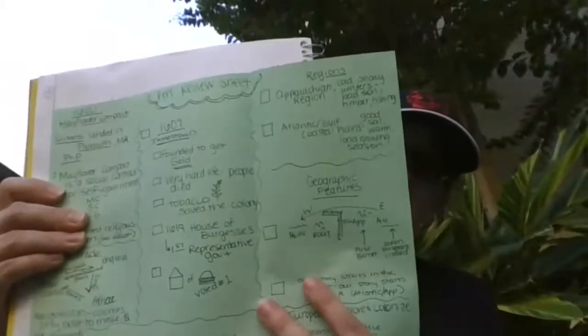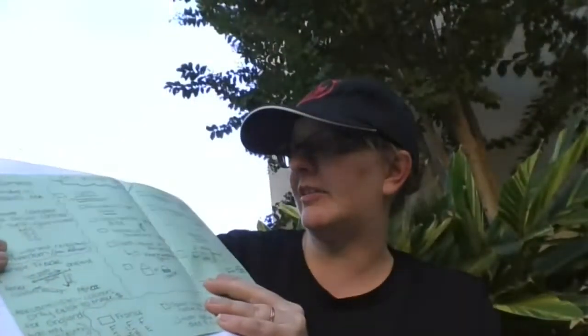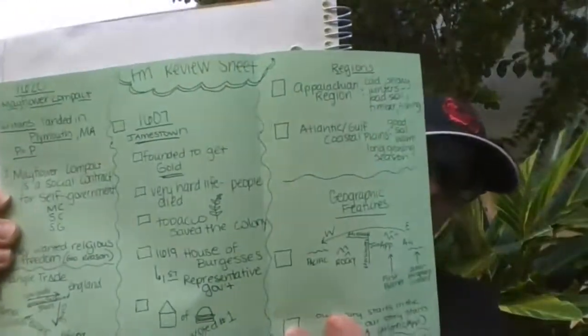We got 1607, Jamestown. Mayflower Compact is 1620, those two hot dates, 1607 and 1620. I want to highlight the Appalachian Mountain region and the Atlantic Gulf Coastal Plains as two important regions that we looked at in that unit.